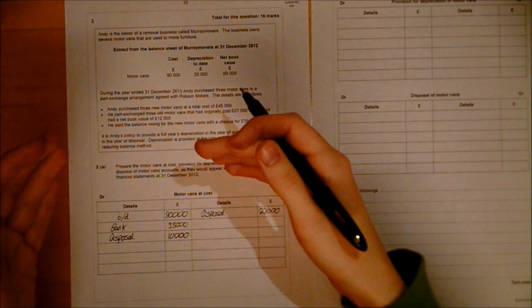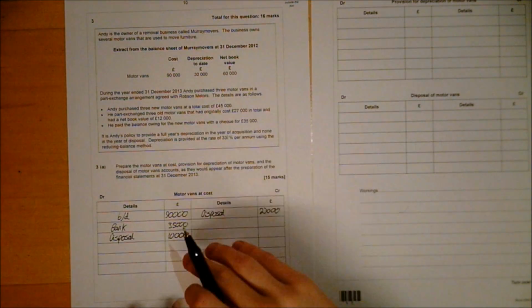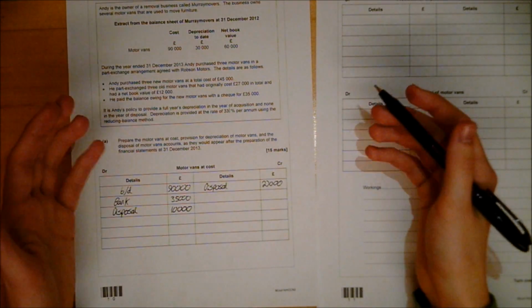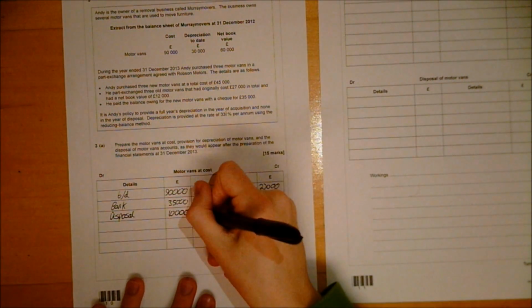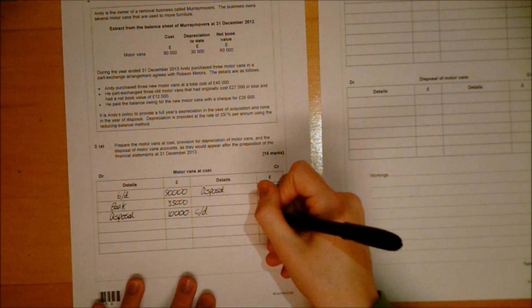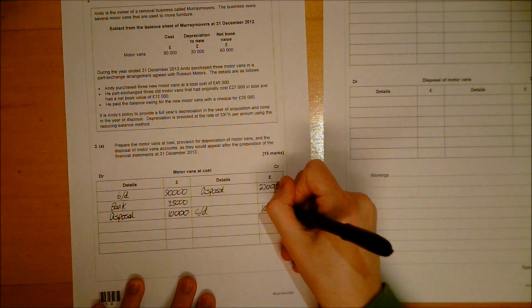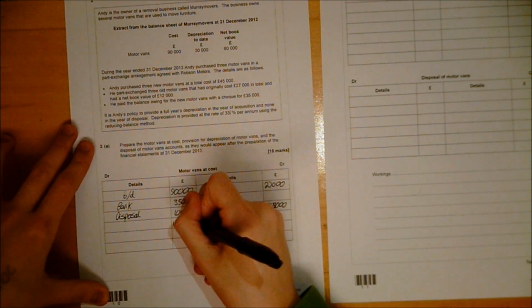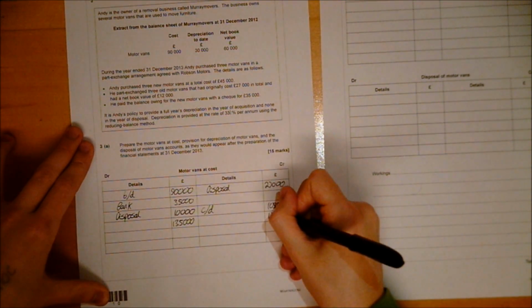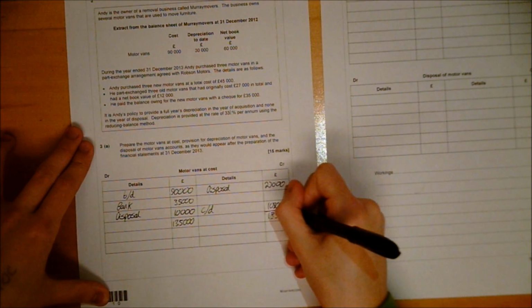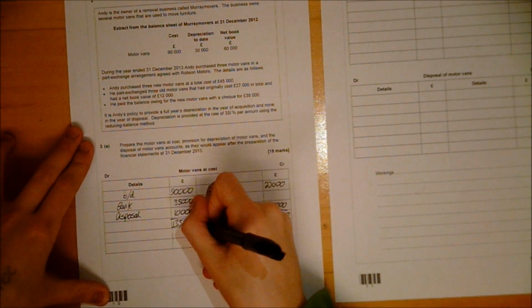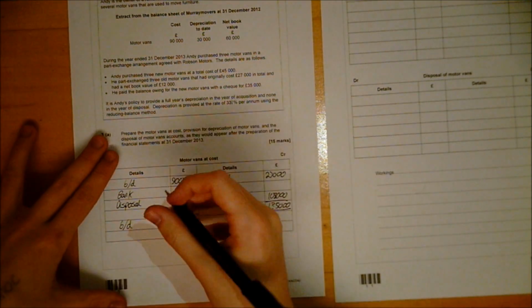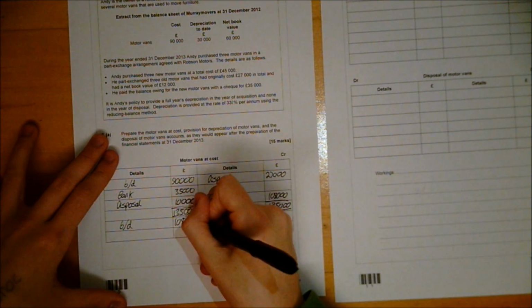So we need to add £10,000 on to make sure that we took into account the full cost of them vans. So carried down is 108,000, and our 2 totals are 135,000. Same on the credit. So the brought down, which is always going to be on the debit of an asset account, is 108,000.